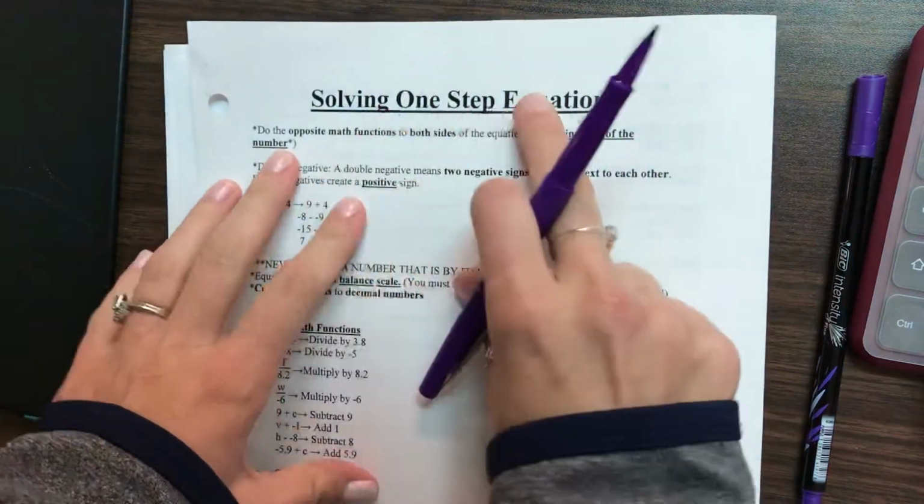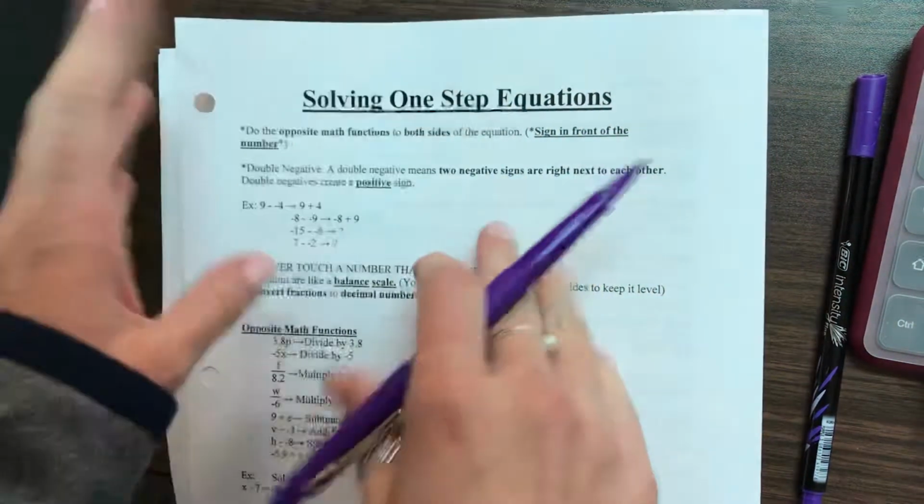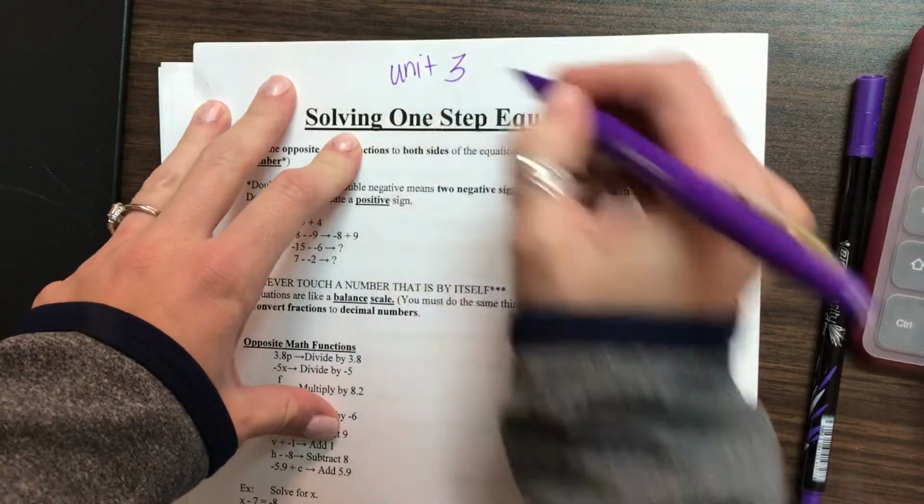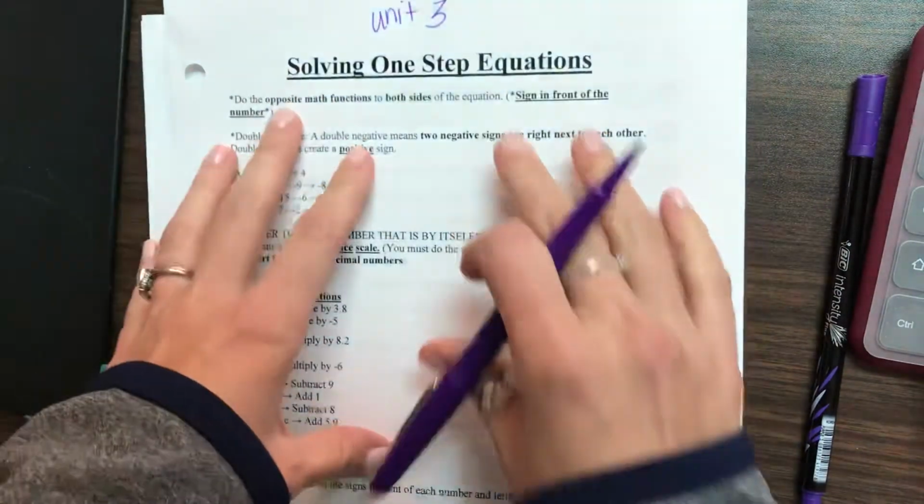Okay, so solving one-step equations is what we're going to start our new unit on. This is Unit 3. When you start looking for assignments and notes, it's all going to be under Unit 3.